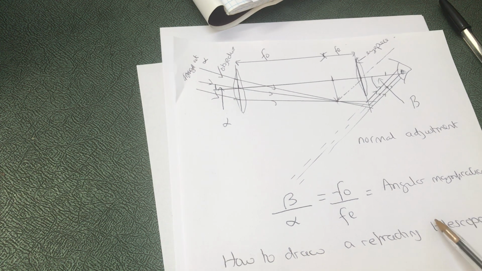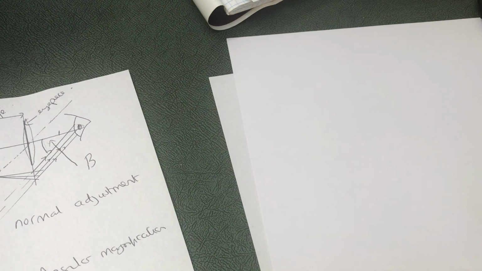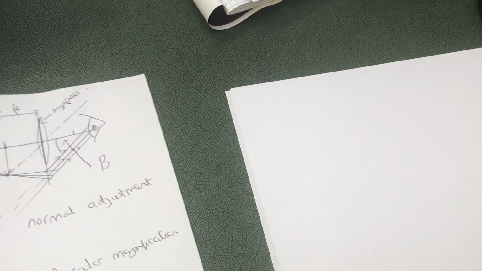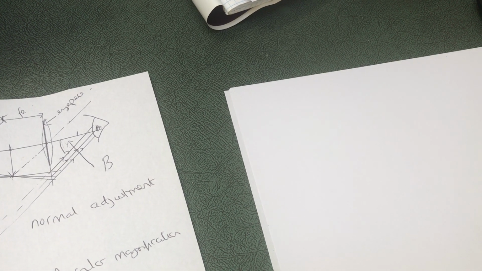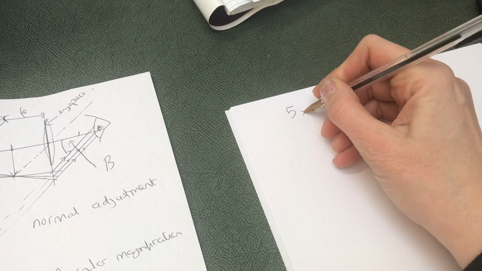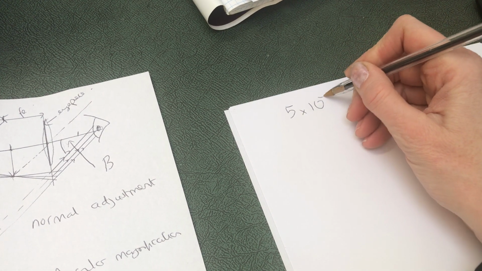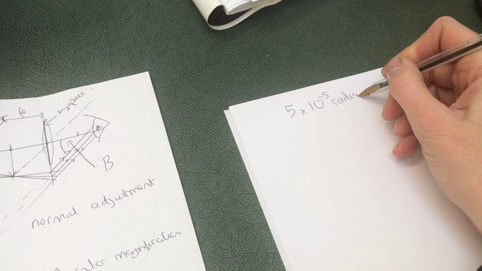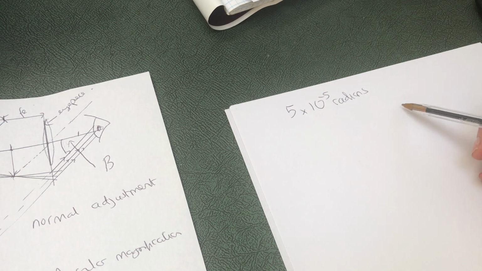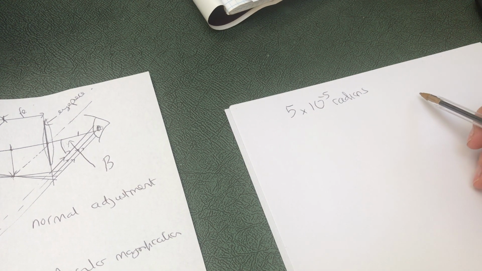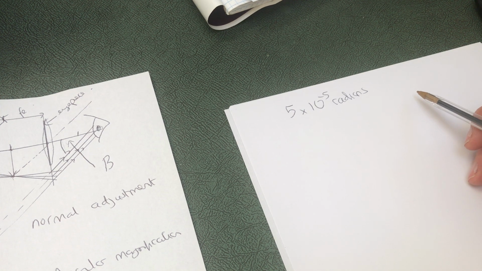Now, bear this in mind with the question that we are about to do. So, the question says, the telescope is used to observe a planet which subtends an angle of 5 times 10 to the minus 5 radians. So this is the angle which it is coming in at. Is that okay?